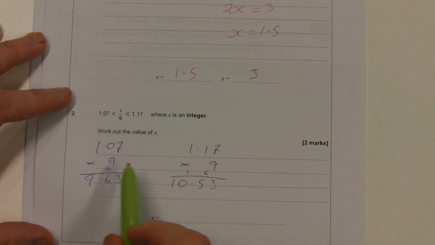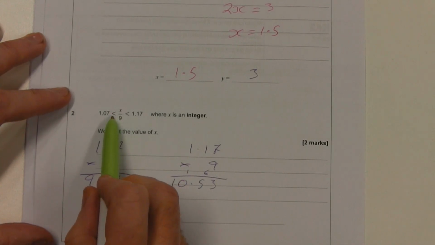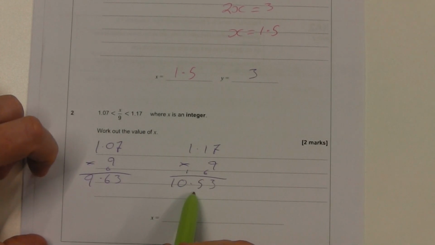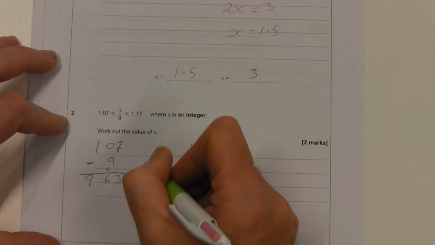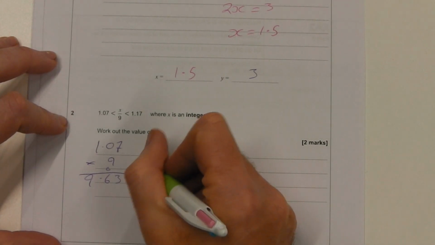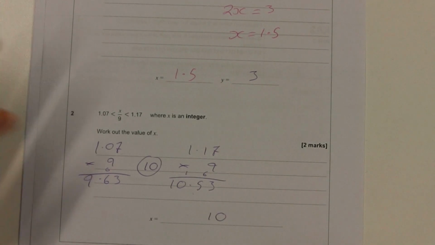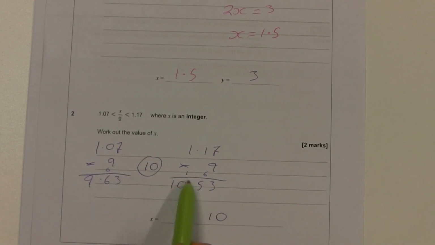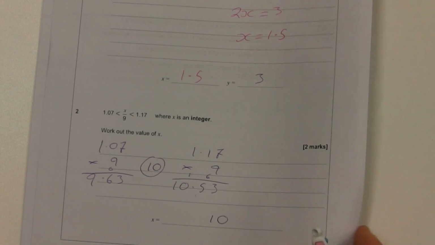Okay? And we know that x is greater than this, but less than this, and it has to be an integer, a whole number. So it has to be 10. And that's our whole number, because that's the whole number between those two decimals.